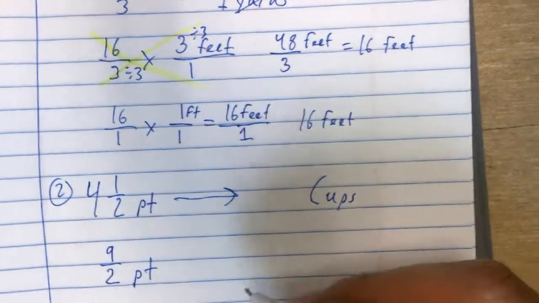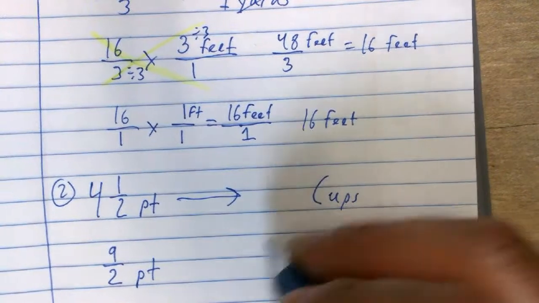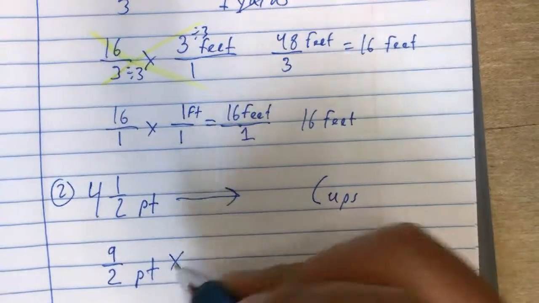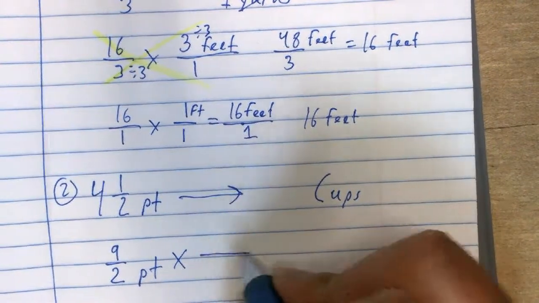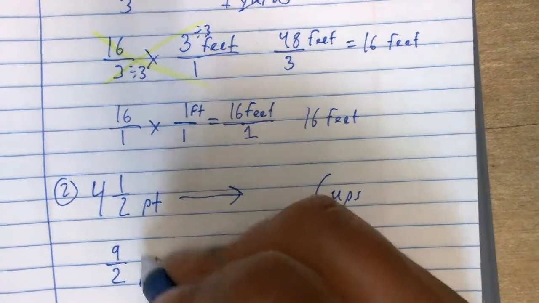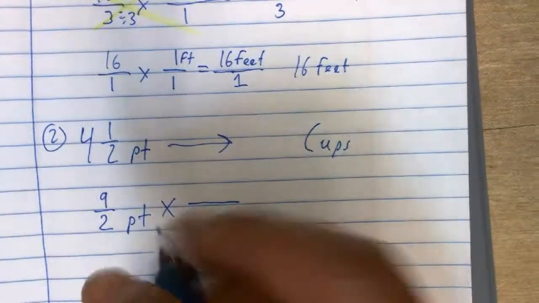Pint. I know it looks like part, but it really is pint. And we're going to multiply by the conversion factor. Now, do we want to get rid of pints? So you know what? I'm going to rewrite it a little differently.